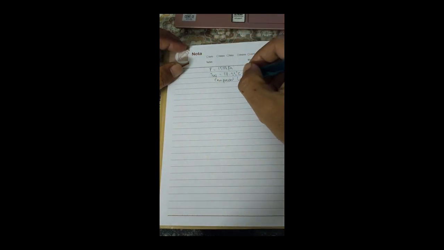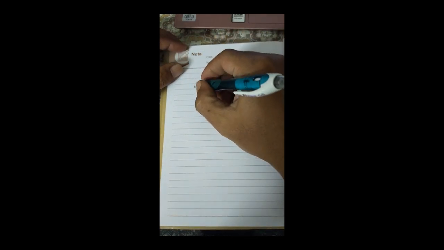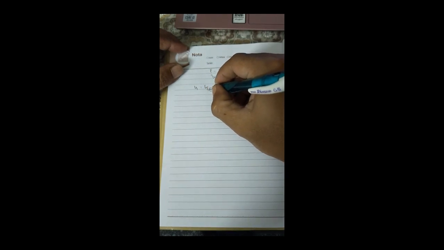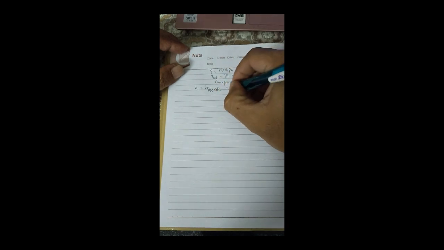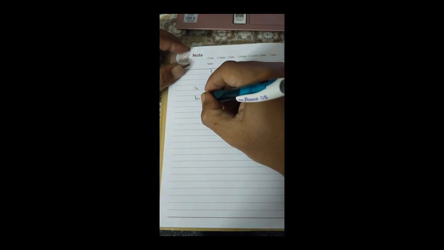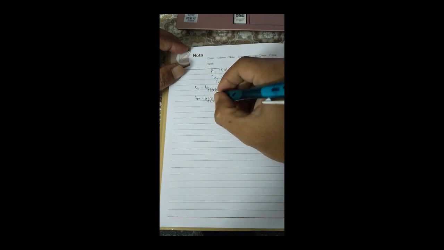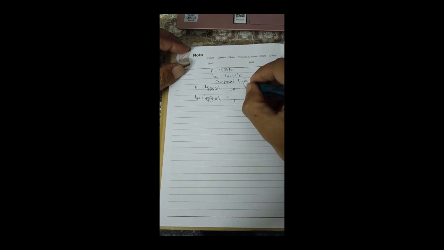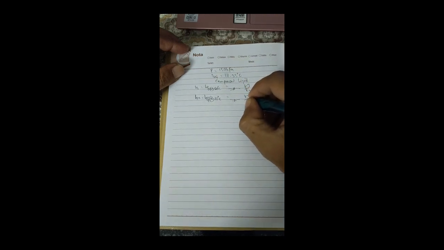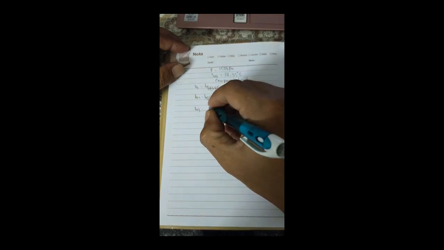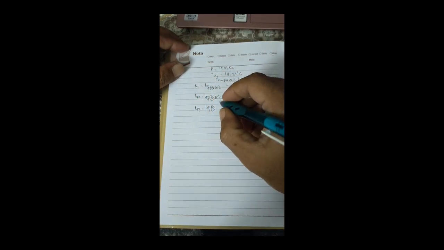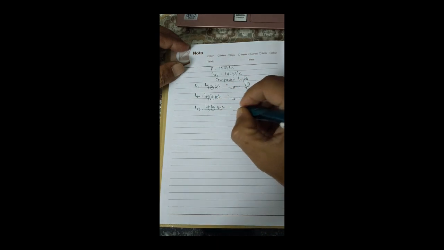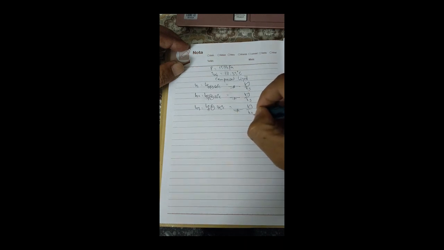So from this compressed liquid we can have H1 as Hf at 60 degrees C, H2 as Hf at 10 degrees Celsius, in kilojoules per kg, and H3 as Hf at 45 degrees C, in kilojoules per kg.